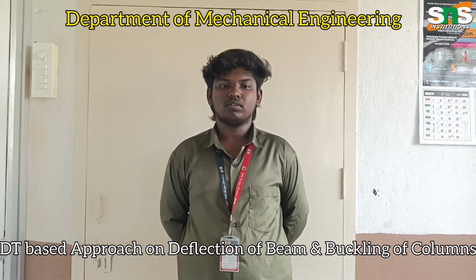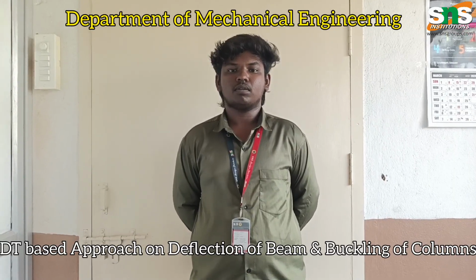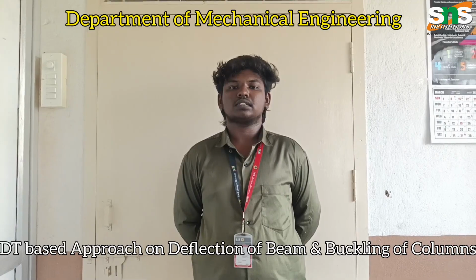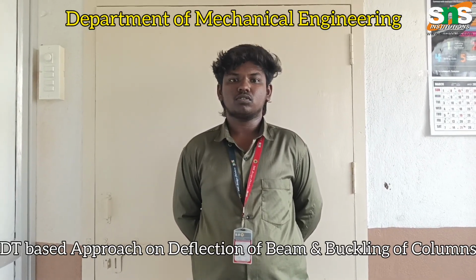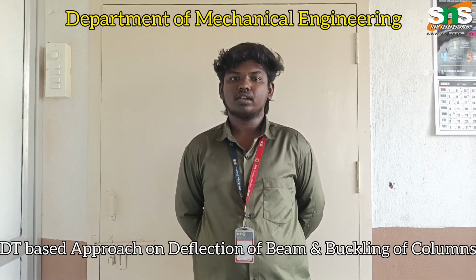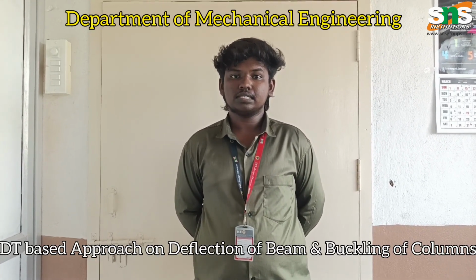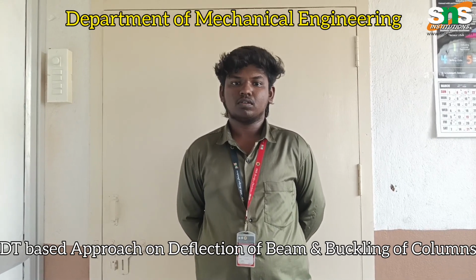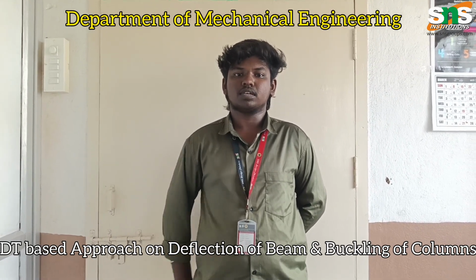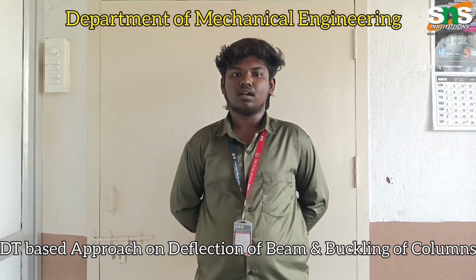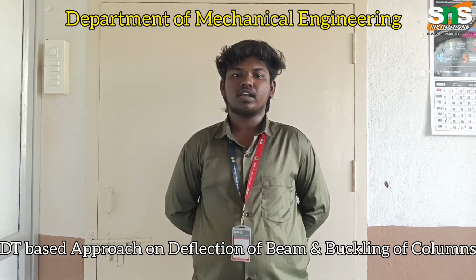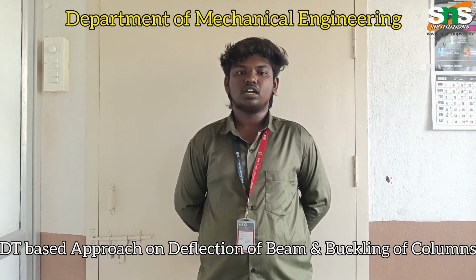Today we are going to recap the Rankine formula for columns. It is also known as the Rankine-Gordon formula. It is an empirical formula used in structural engineering to determine the crippling load, which means buckling load. Unlike Euler's formula, which is only valid for long slender columns, Rankine is applicable to all columns, as columns fail by crushing and buckling.